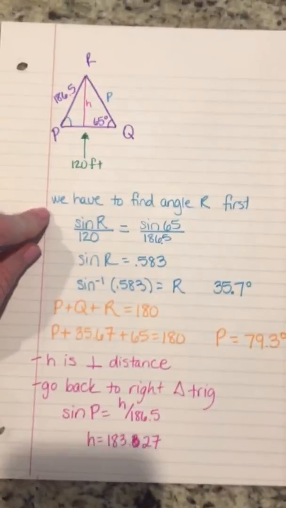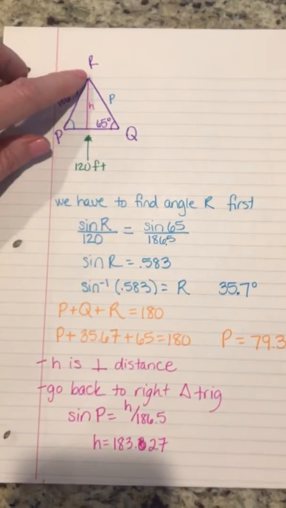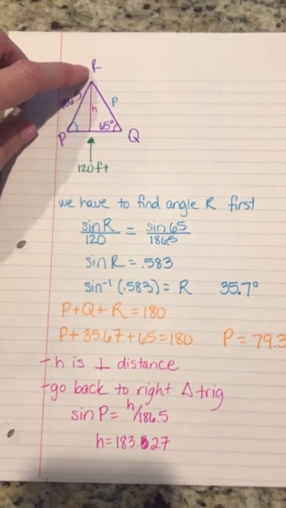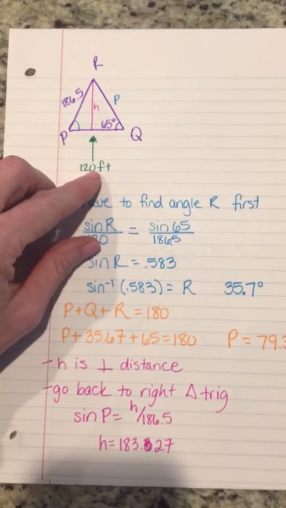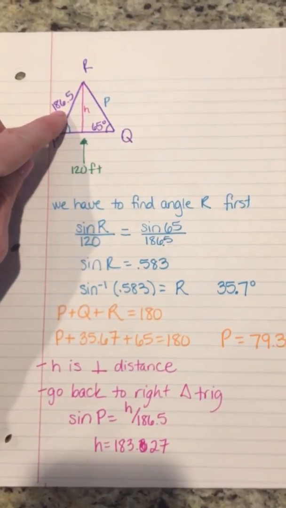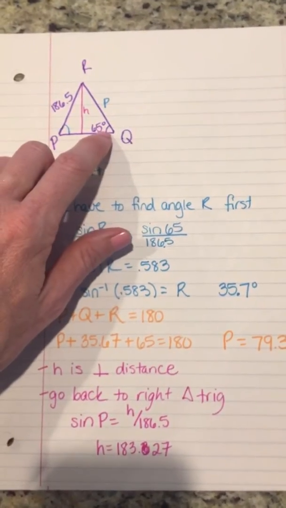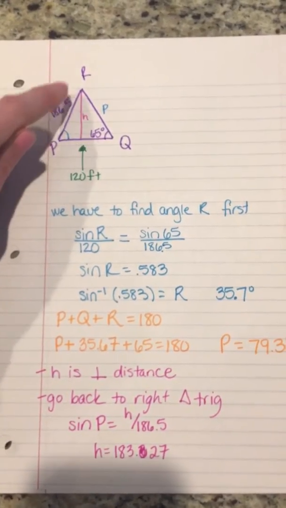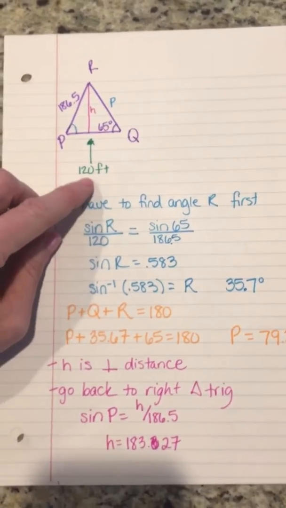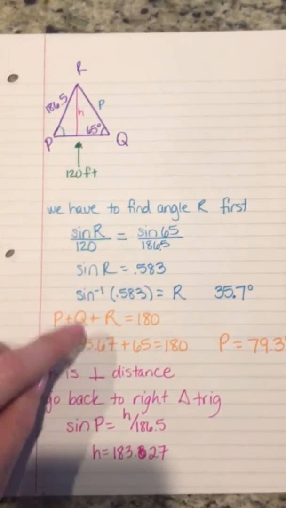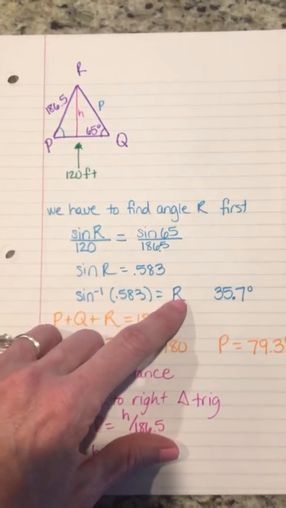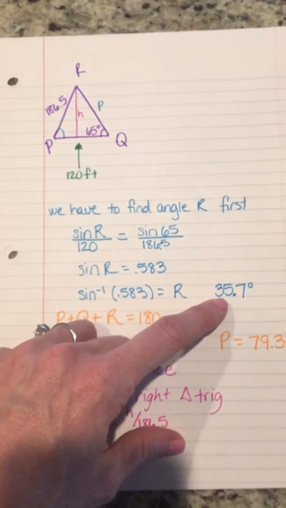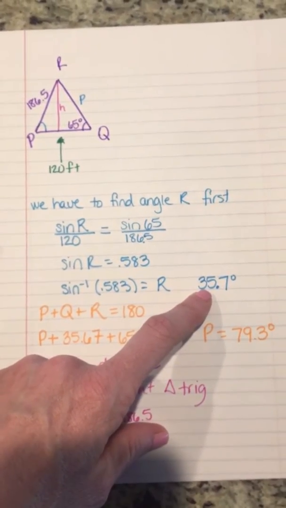I use my law of sines to find R first. So I have this distance is 120, this is 186.5. So I use the sine of 65 over 186.5 equals the sine of R over 120. When I found my R, I found it to be 35.7 degrees. But that's not the angle they want.